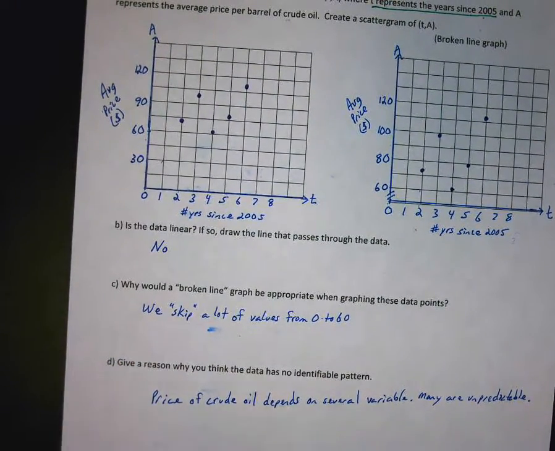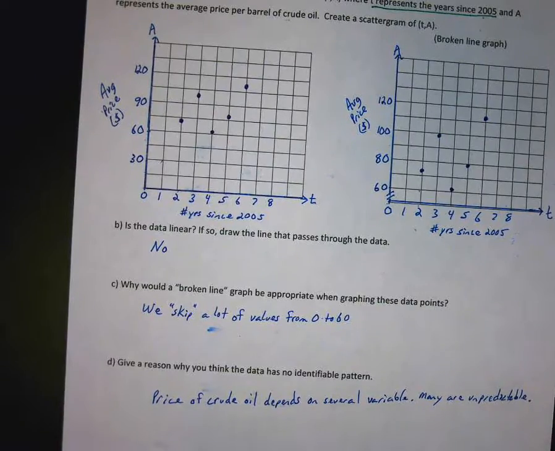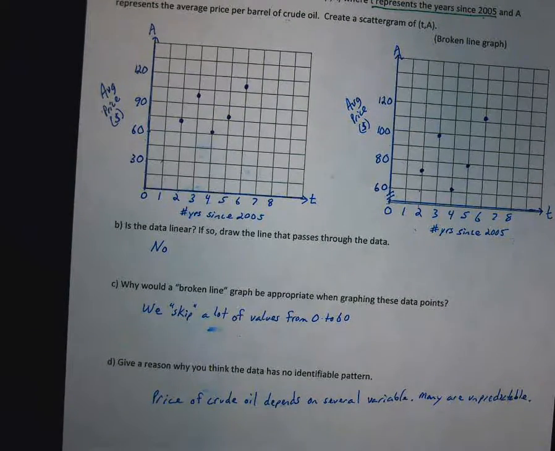Okay, so that takes care of some basic point plotting and scatter plots. And the next video will have some more examples of that.